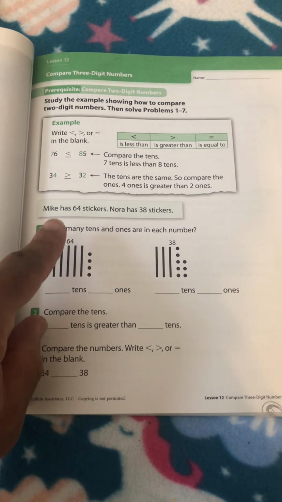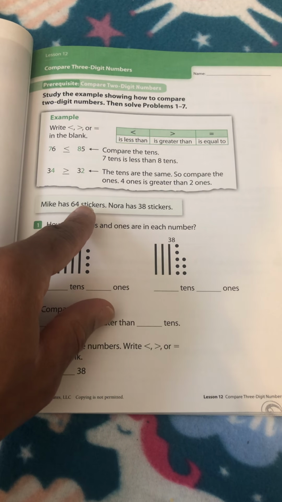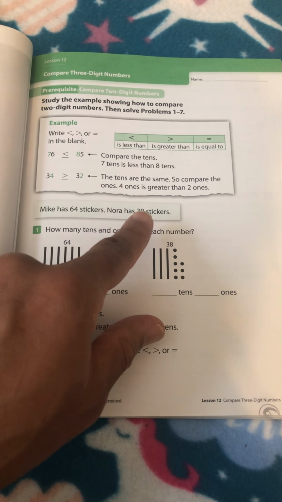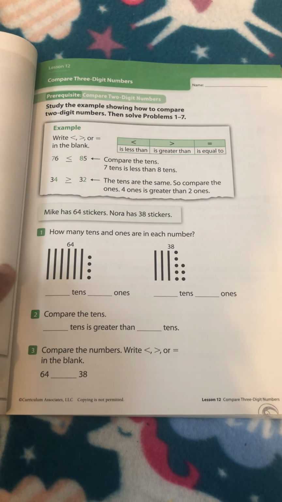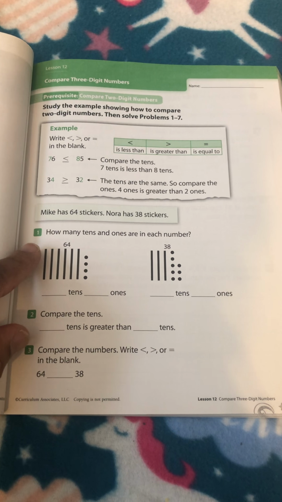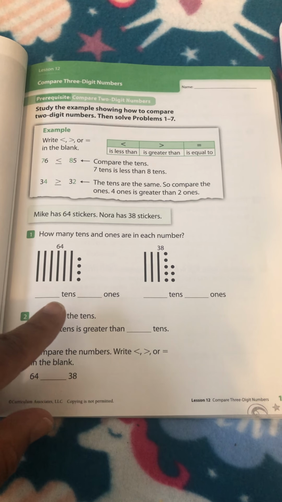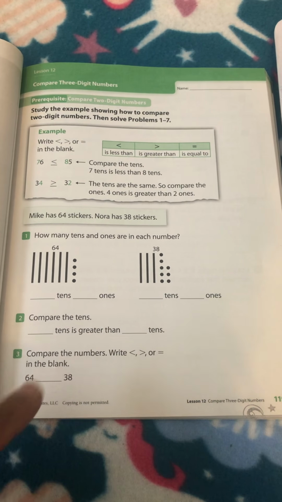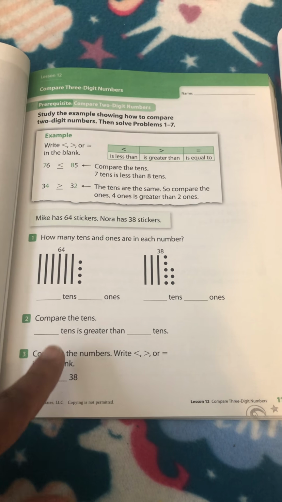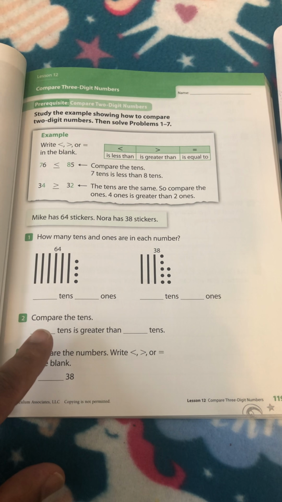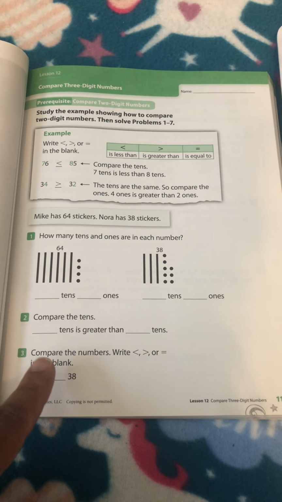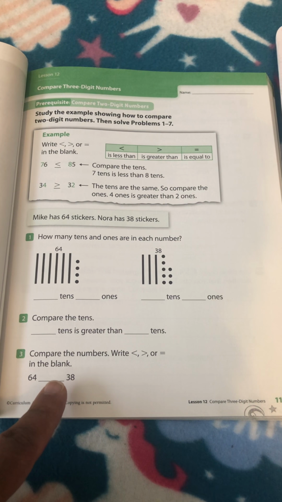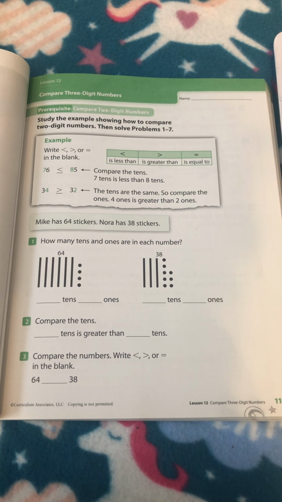Your first question starts off with Mike having 64 stickers and Nora having 38 stickers. We then use those numbers, just like I did, to first track how many tens and ones each number has. We then compare the tens, saying which number of tens is greater. And then we fill in the number sentence using one of our symbols.